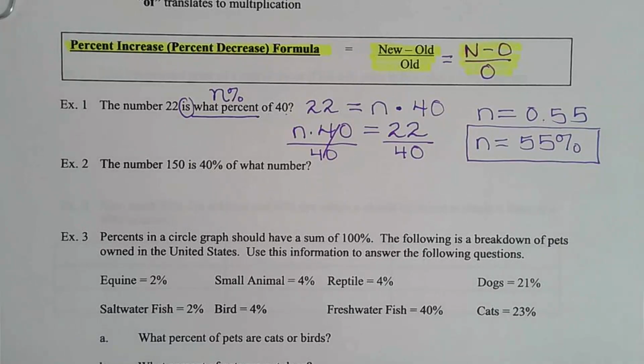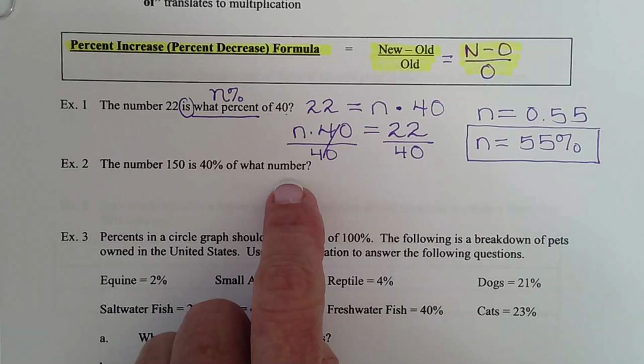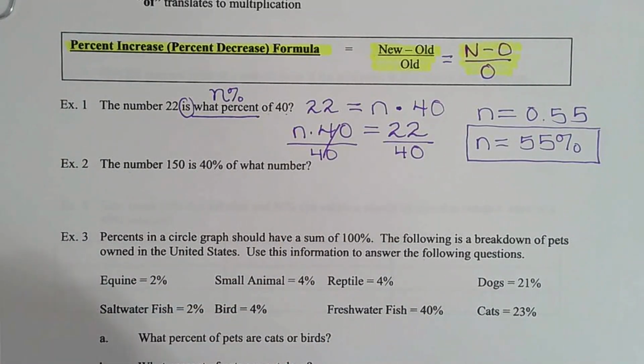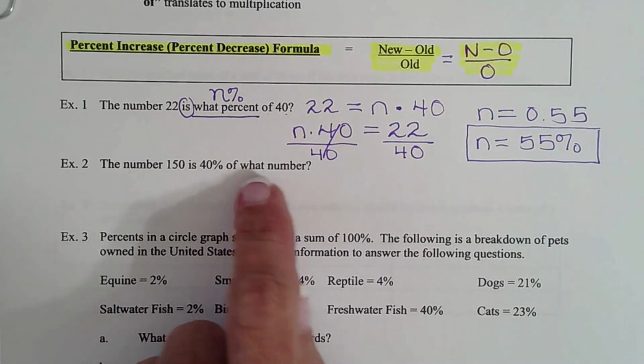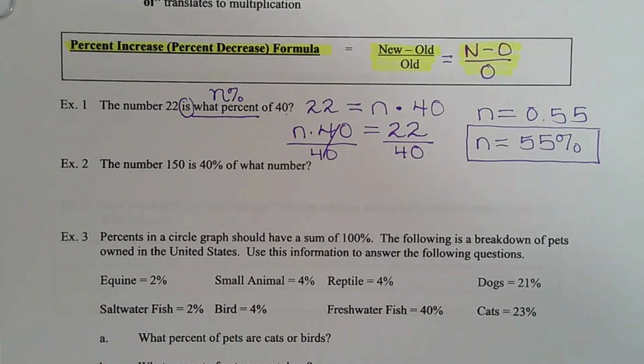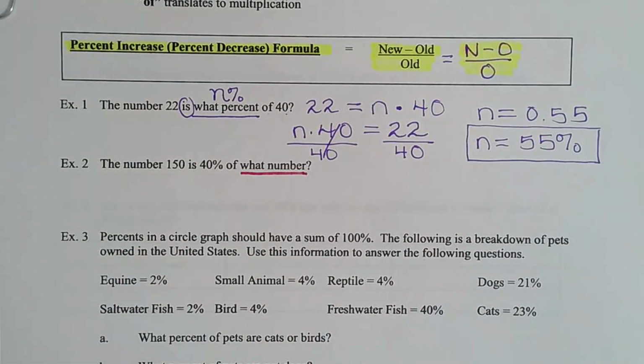Okay, since you saw one in action, I'll let you try one now. So go ahead and shut off your video. Write your translation as an equation. Maybe flip it if you need to. Solve the equation. This one just wants what number, so your final answer will not be written as a percent. Just whatever you get in your calculator, that's your answer. And then join back up when you're done, and we'll check and see how you did.